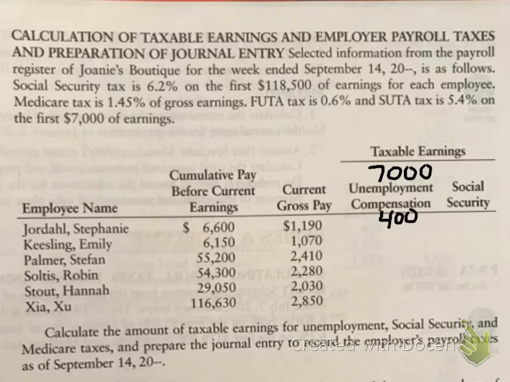Okay, the next employee, Emily, had $6,150 before the current pay period. In this pay period, she earned $1,070. So again, on your scratch paper somewhere, she had $6,150. In this pay period, she earned $1,070. So that brings Emily up now to a cumulative total of $7,220.